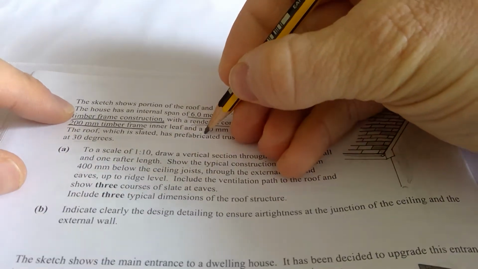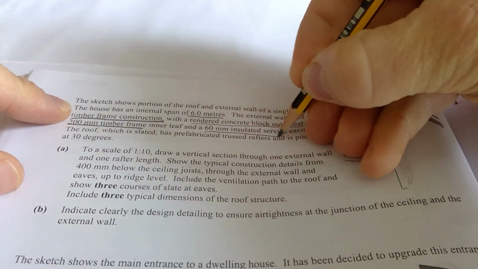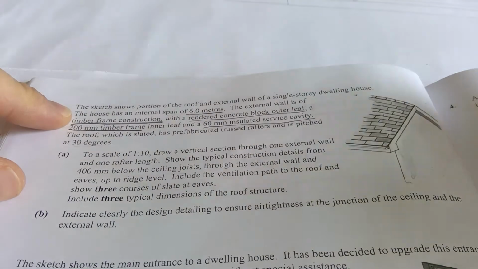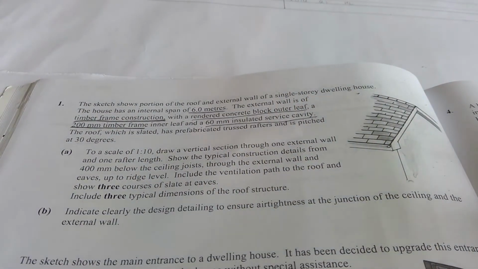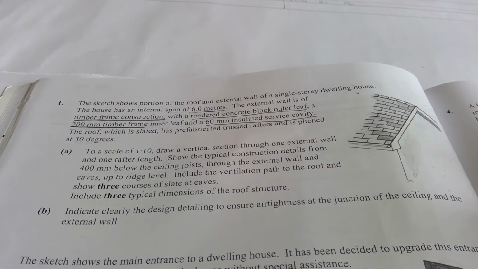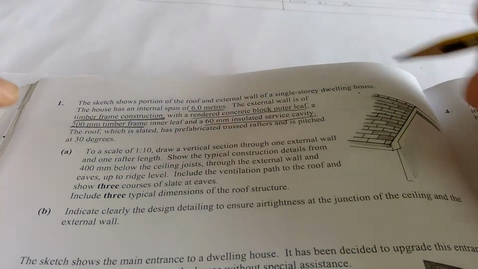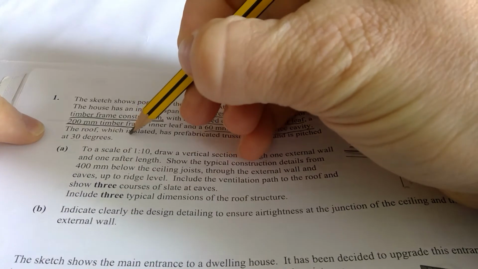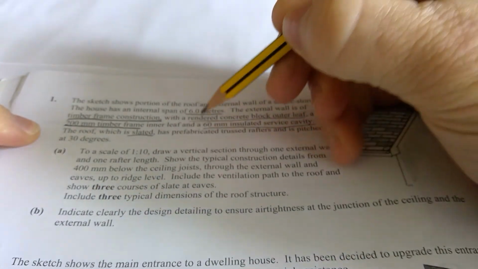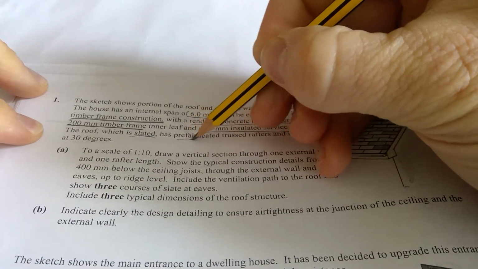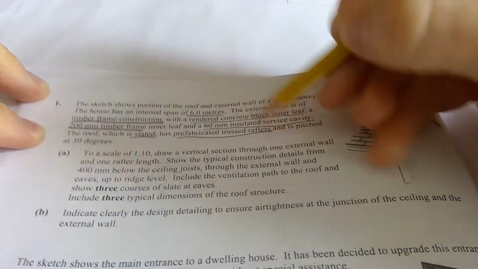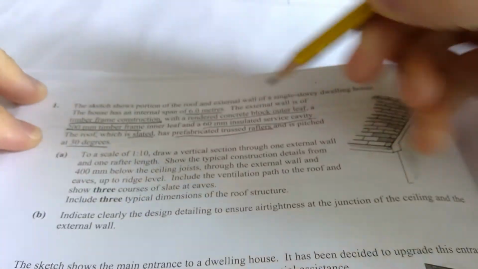And a 60mm insulated service cavity. That's something we'll draw on at the end. It's something we've touched on a couple of times in the past. A service cavity is something that allows you to drill holes on the inside of the wall. We'll talk about it when we come to it. The roof, which is slated, that's important, has prefabricated truss rafters and is pitched at 30 degrees. Okay, 30 degrees, that's important.